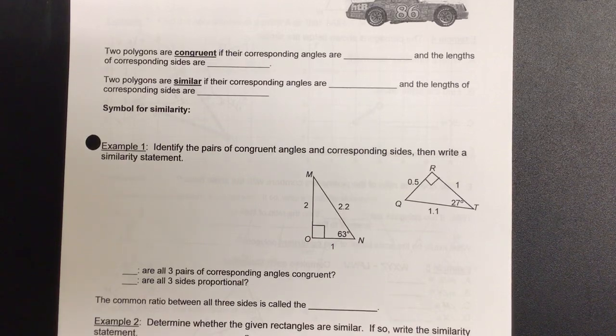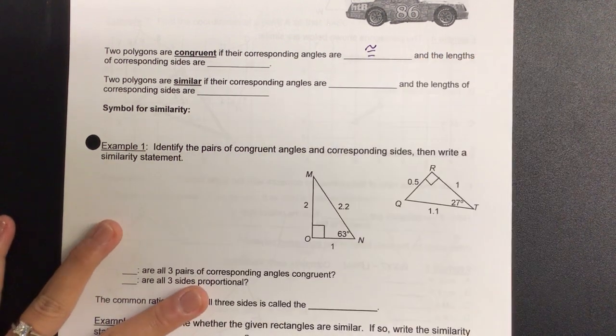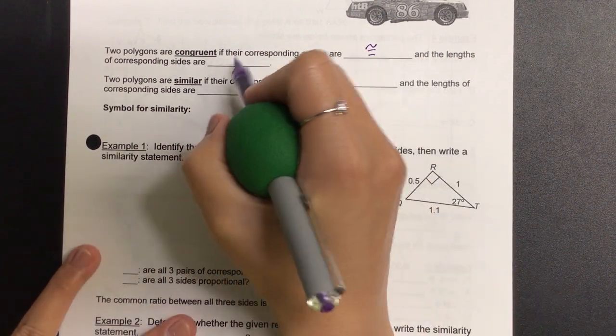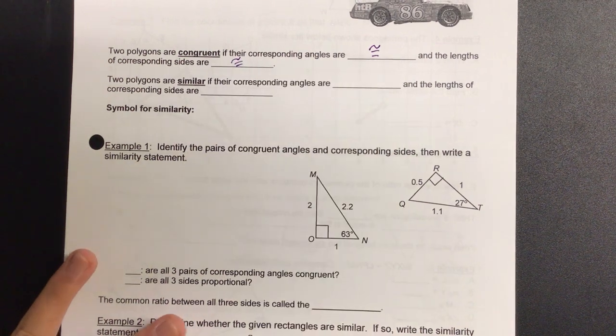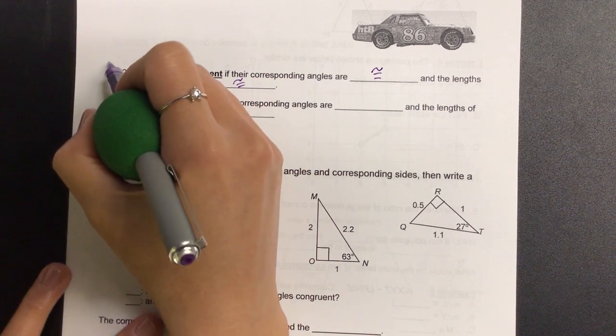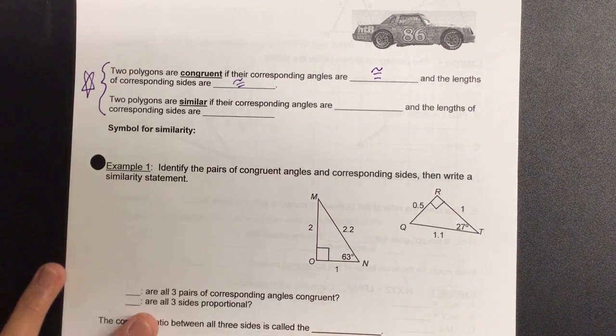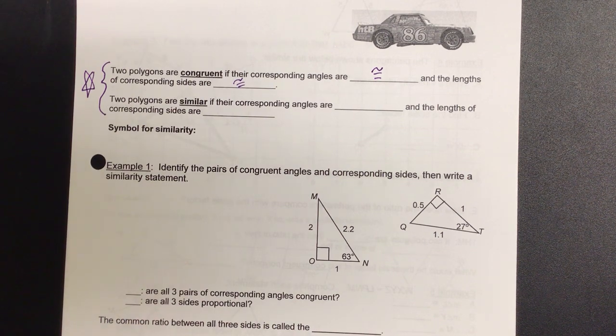So my first statement says, two polygons are congruent if their corresponding angles are congruent. And the lengths that are corresponding are also congruent. So if everything is congruent to each other, it's got to be congruent figures. Let's go ahead and curly bracket and put a star on this. I want you to read this to yourself about 10 times before the quiz on Tuesday.